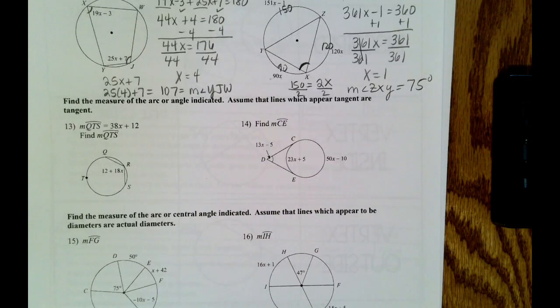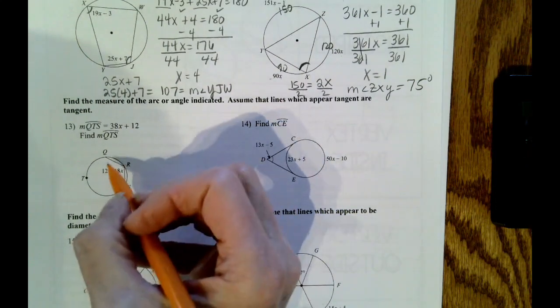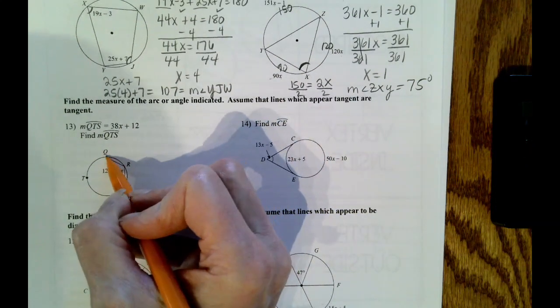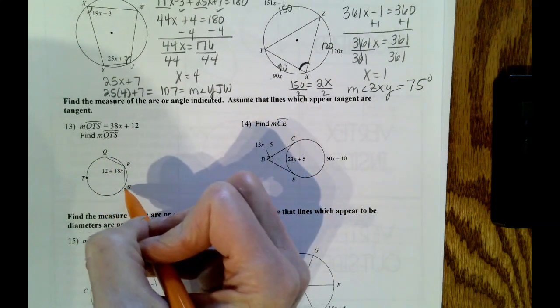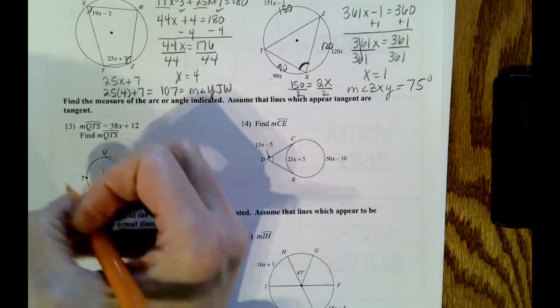Find the measure of the arc or angle indicated. Assume that lines which appear tangent are tangent. And on problem number 13, we're working with an inscribed angle. And what we know is that major arc QTS is 38x plus 12.